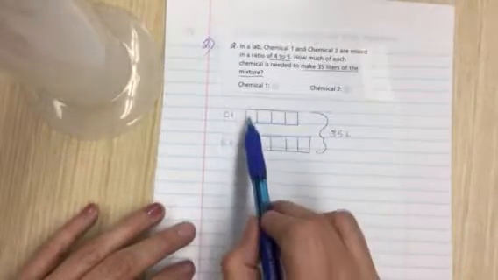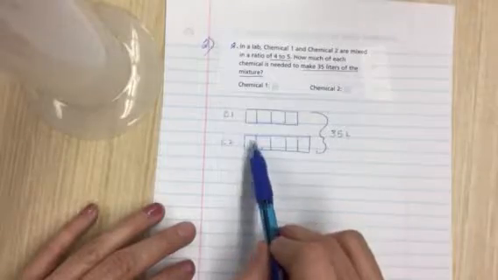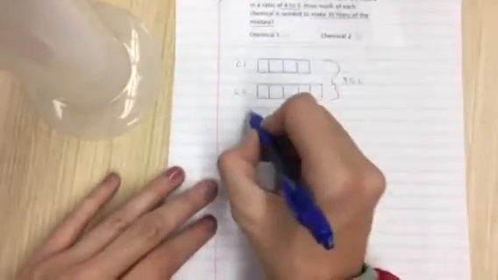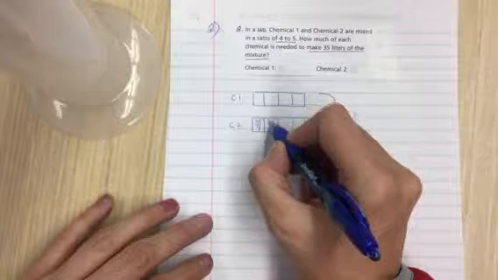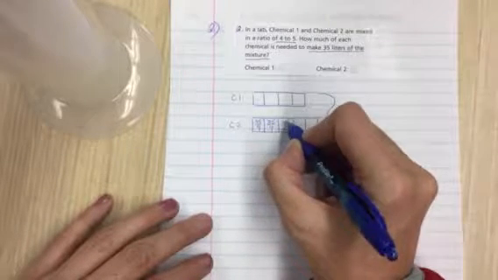So just like I did before, I'm going to take the parts of the total mixture, which is 1, 2, 3, 4, 5, 6, 7, 8, 9, and I'm going to divide 35 by 9. Now I don't know what that is yet, but I know that each part, once I solved that, would be the answer.